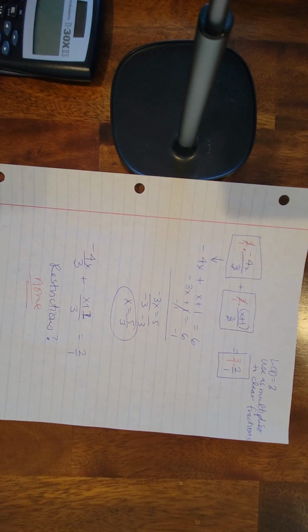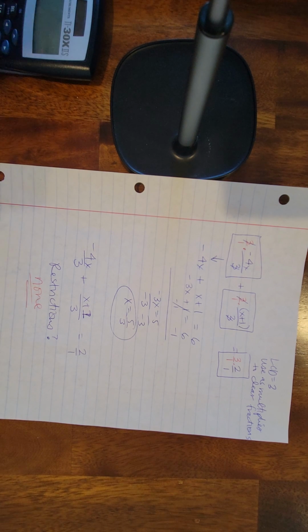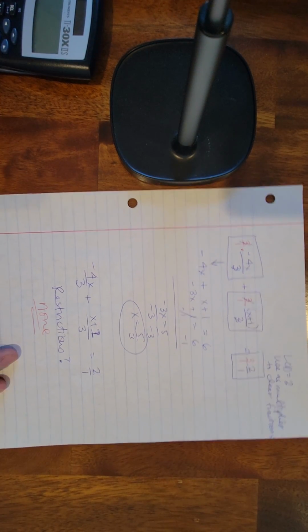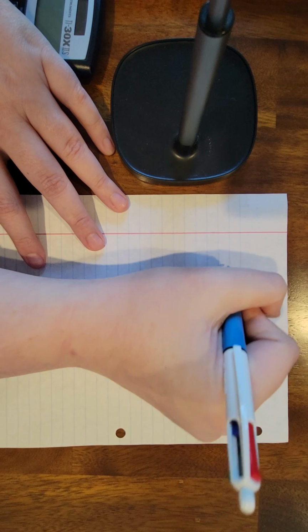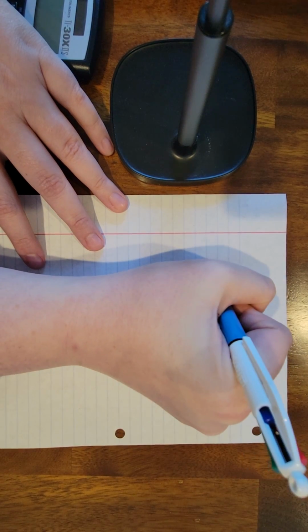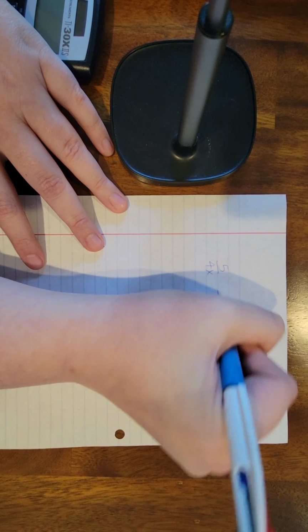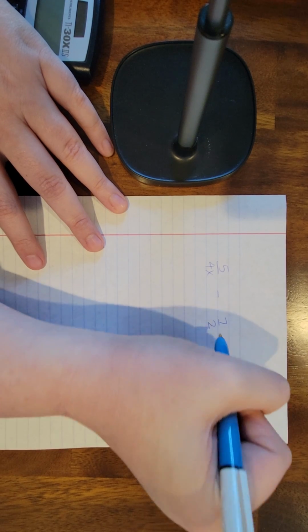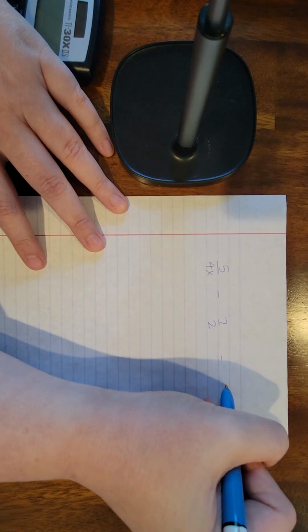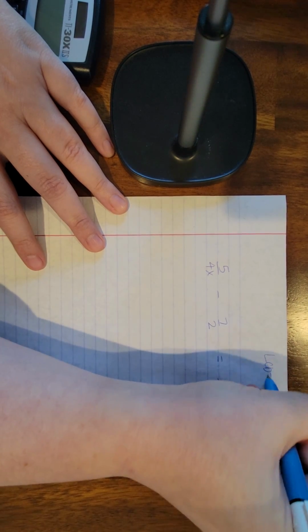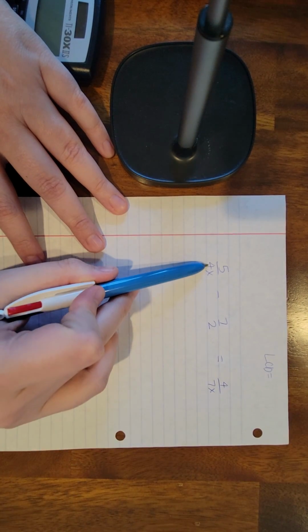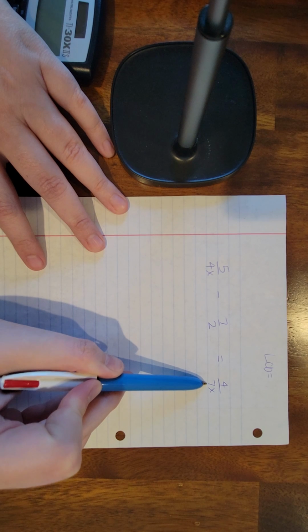Okay. And then I'll do one more like that. That's similar but a little bit different. So if you have 5/4x minus 7/2 equals 4/7x. The LCD in this case, first look at the numbers between 4, 2, and 7.